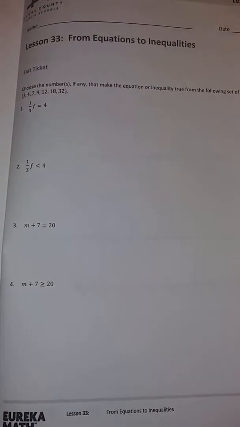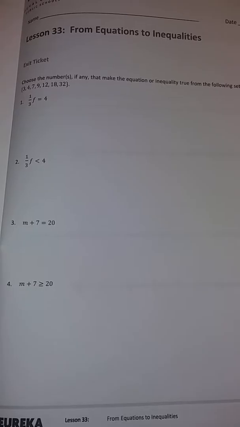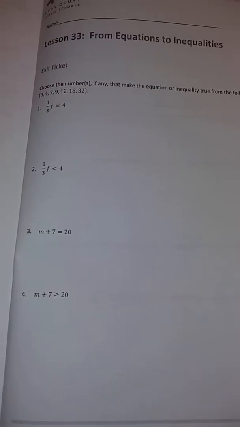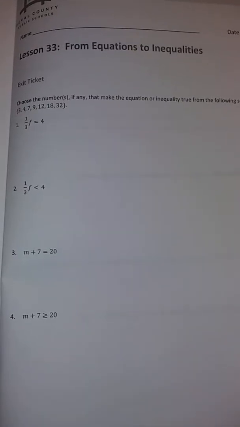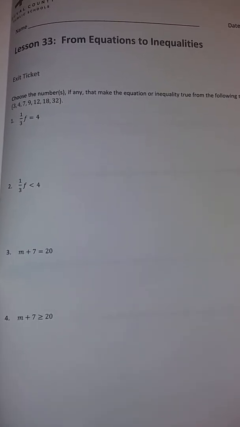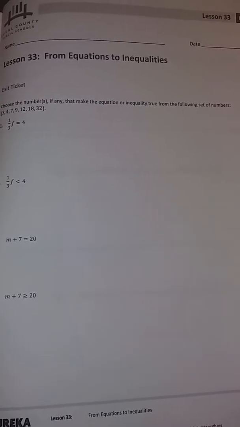Okay guys, let's go ahead and flip to exit ticket lesson 33. I'm going to review these with you all just to make sure you understand them. Let's start off by reading the instructions, which says choose the numbers, if any, that make the equation or the inequality true from the following set of numbers.